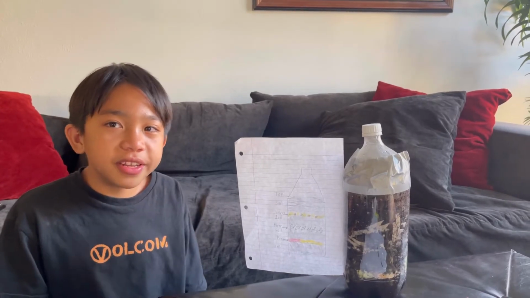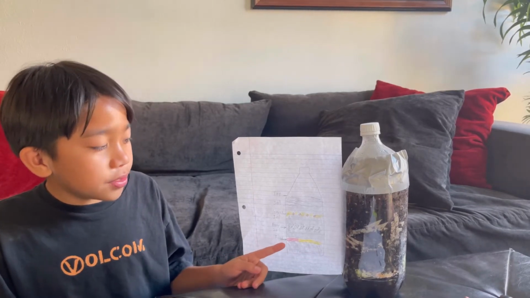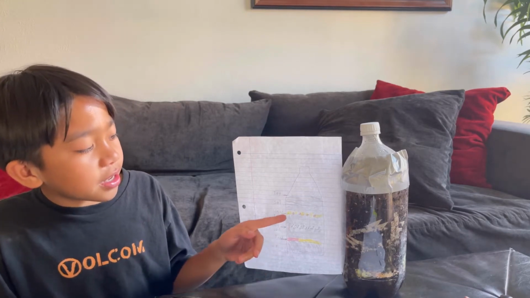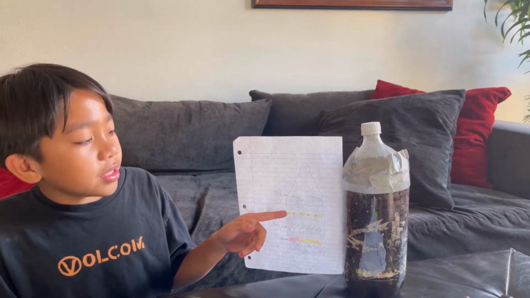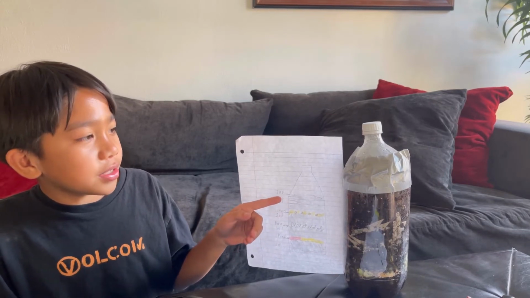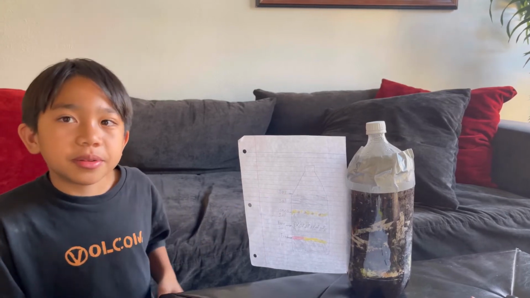As you can see in my diagram, we put 2 cups of soil, food, another 2 cups of soil, shredded paper that we cut, another 2 cups of soil, yellow and brown leaves, another 2 cups of soil, and then we sealed the top with duct tape so that air can't come in.